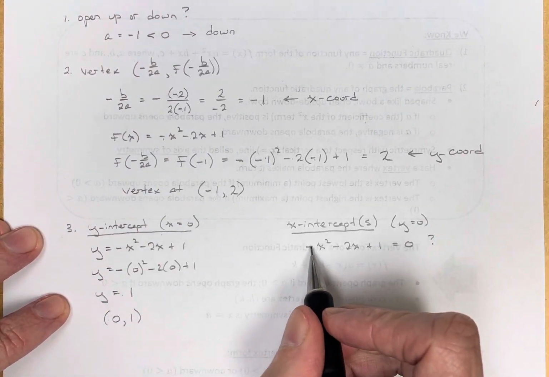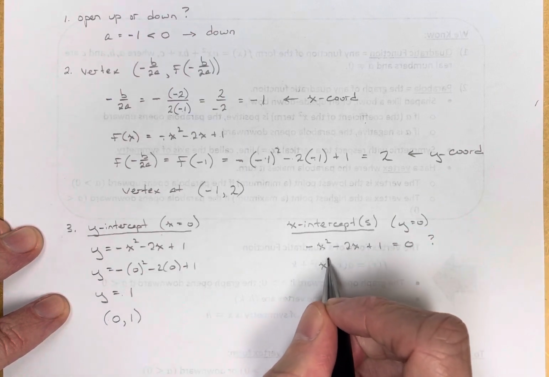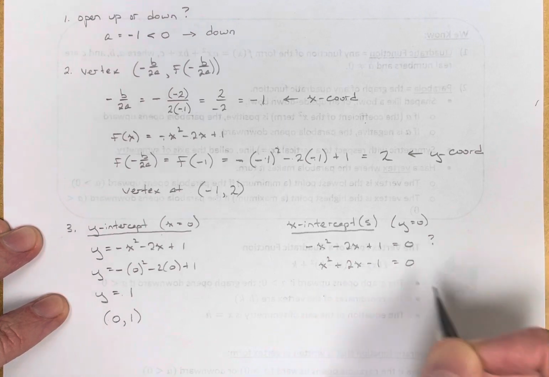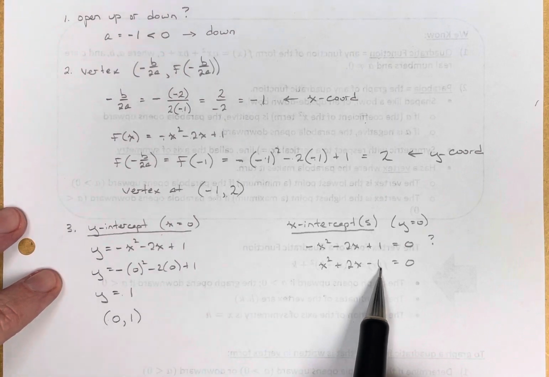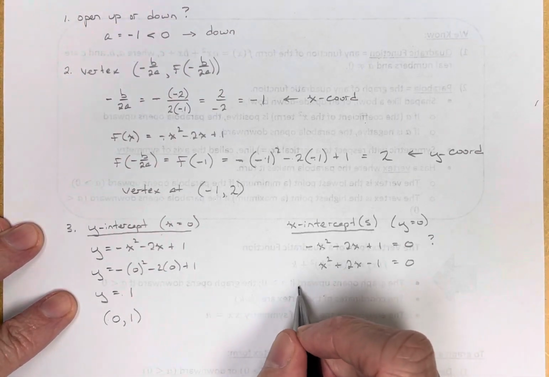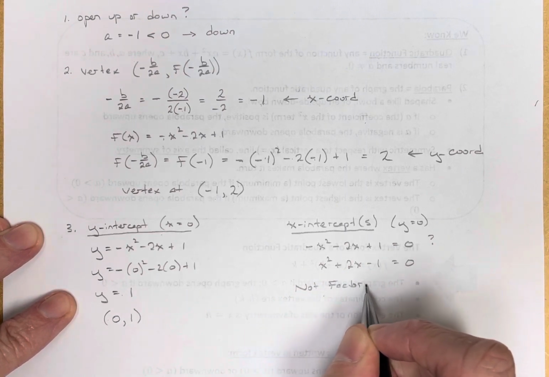So first off, I'll multiply both sides by -1. I want a positive x squared. So x squared plus 2x minus 1 equals 0. And then I'm hoping this is factorable, but it turns out it's not factorable. So I got to use the quadratic formula. Not factorable, darn.